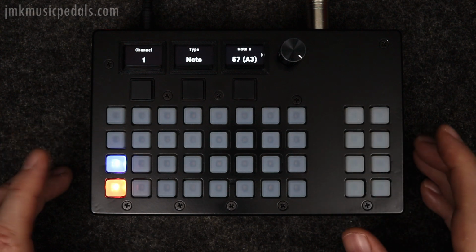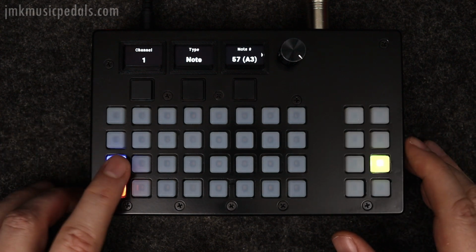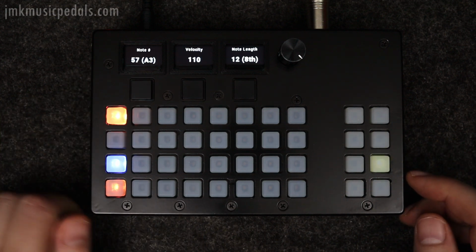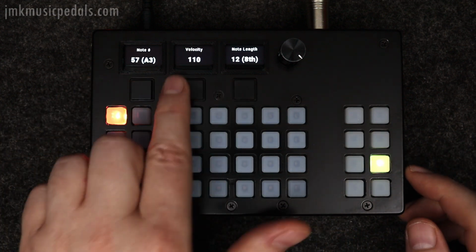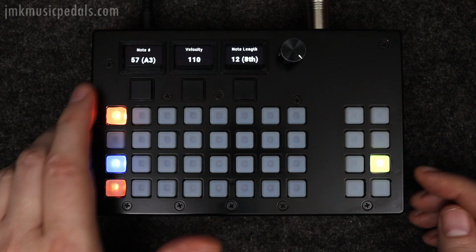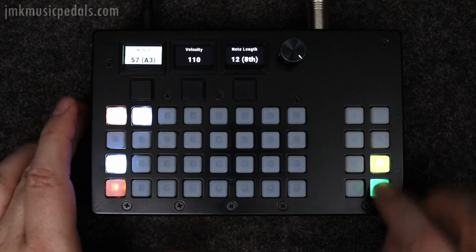It's pretty straightforward. Select the track you are editing, select the bar you are editing, and press the step to either add or edit an existing event. In the menu, you can adjust the relevant parameters. If you're using notes, then both the note number and the pitch are displayed, along with the octave.